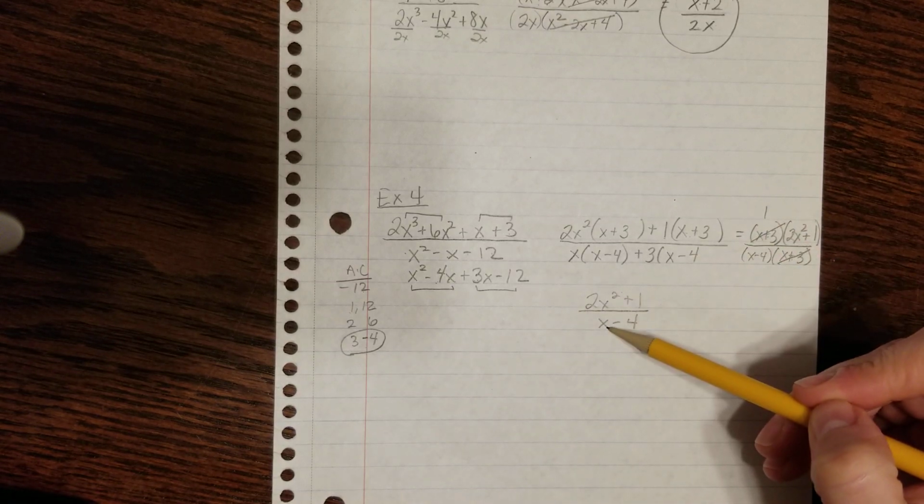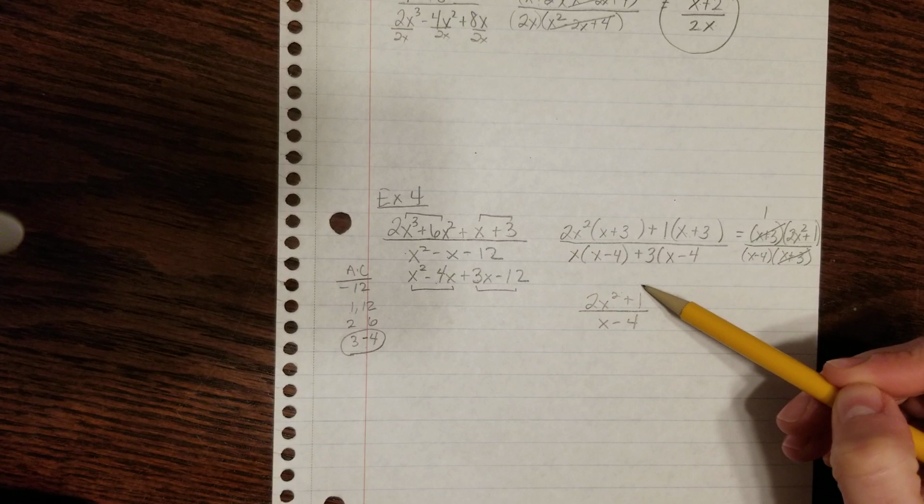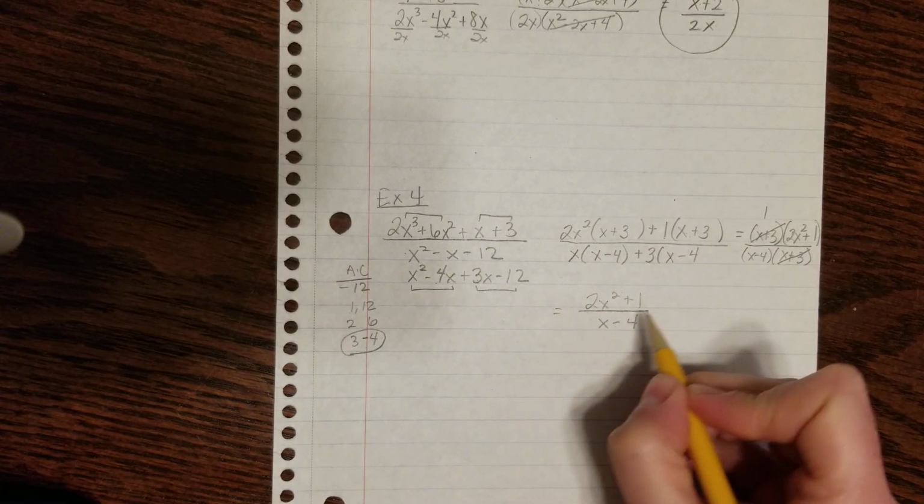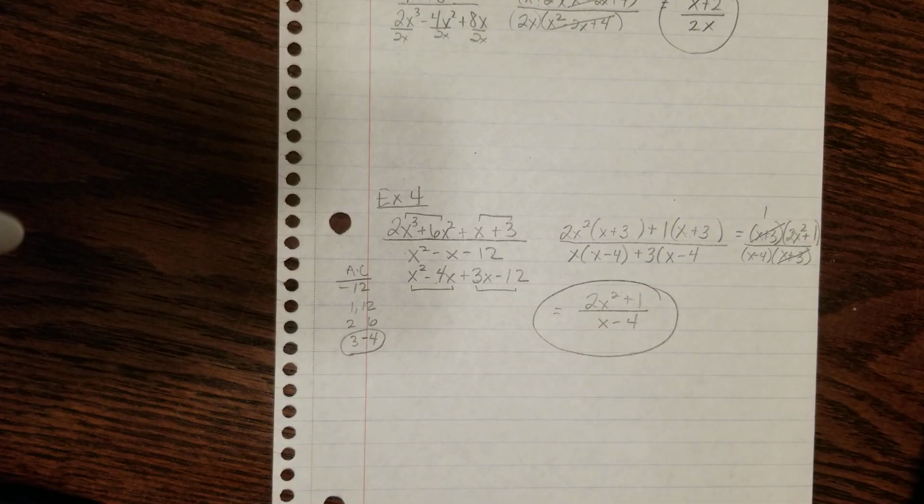So the x squared and this x will not cancel because the x squared is part of all of that. We can't just cancel individual parts. We can only cancel entire factors, which means that's our answer.